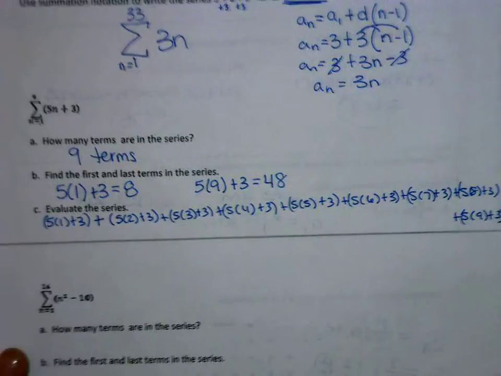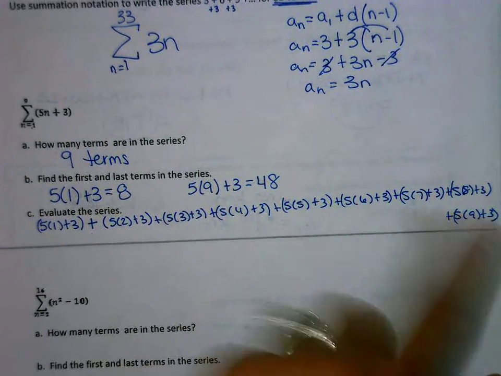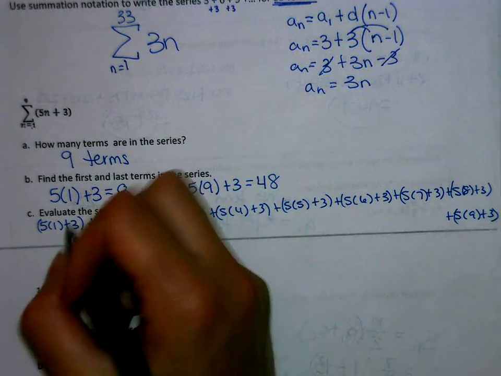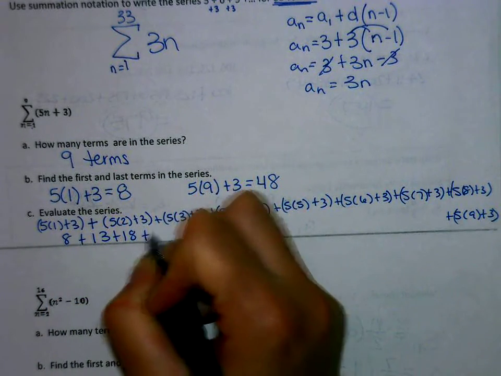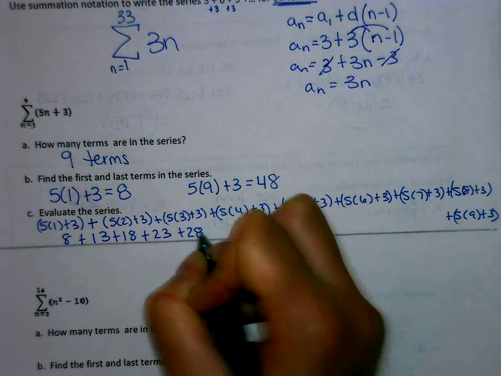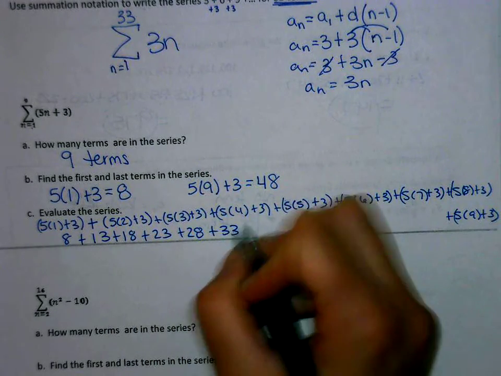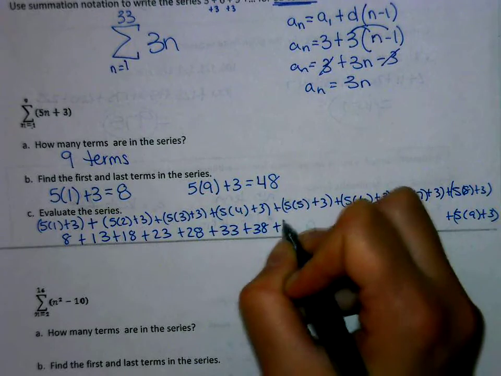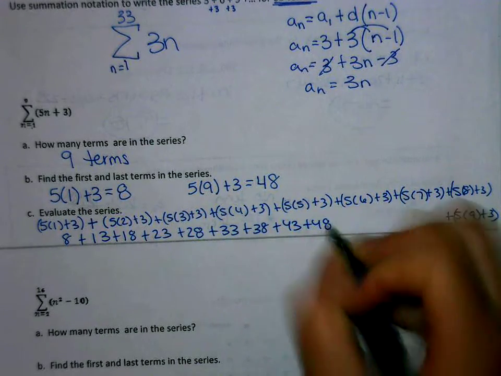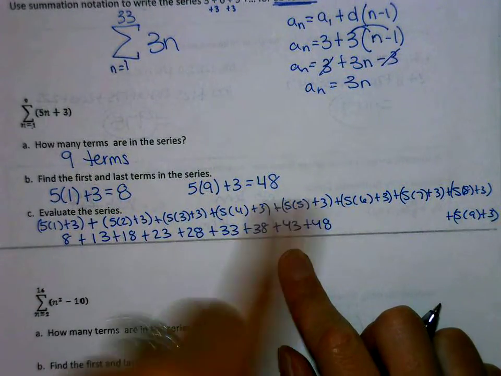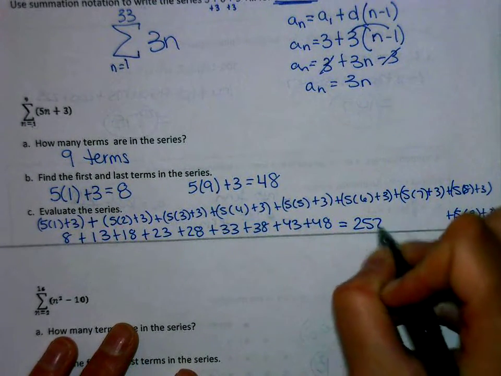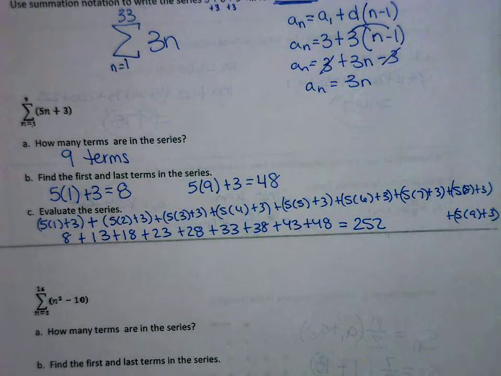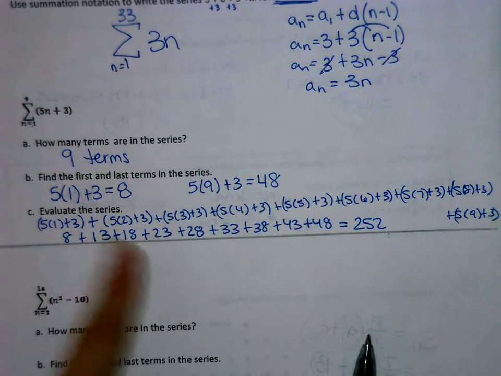This is what evaluating the series does. You're looking at each of your 9 terms and adding them together. So for instance, this is 8. Then we have 13, 18, 23, 28, 33, 38, 43, 48. So those are our 9 terms found by doing each of these individually. If we add those all together, we get 252. So when we're doing the series, we're taking each term and adding them together.